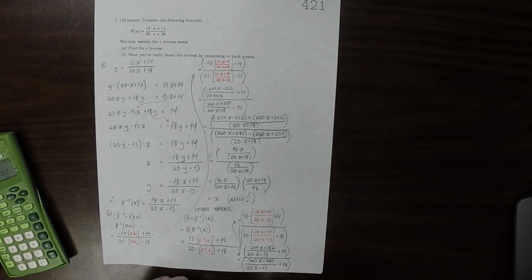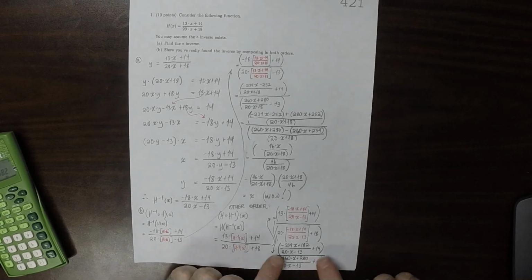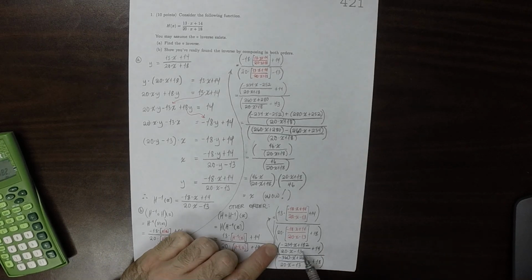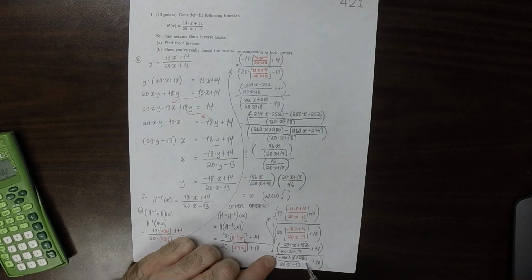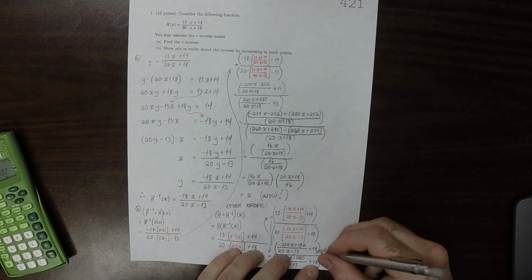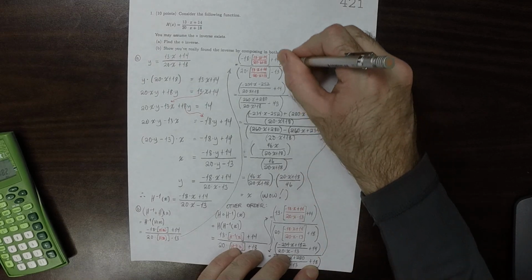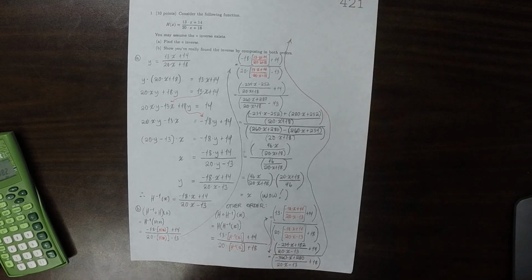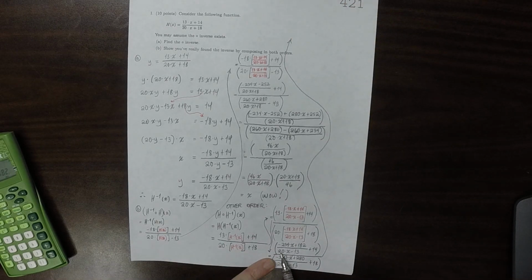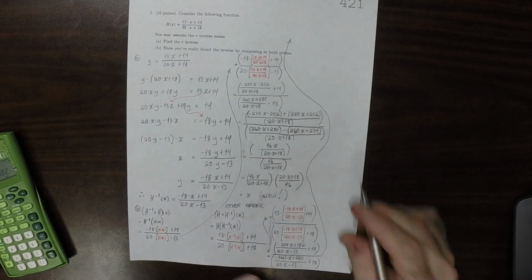Okay, so now within the numerator, I'll do the cross multiply thing to get this to be a single fraction, and do a similar thing to get this one to be a single fraction. So now continuing this way, that would be 14 times that.